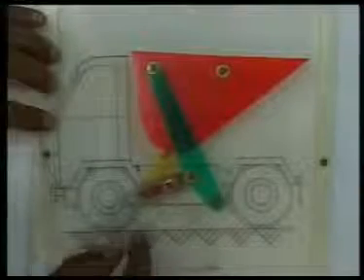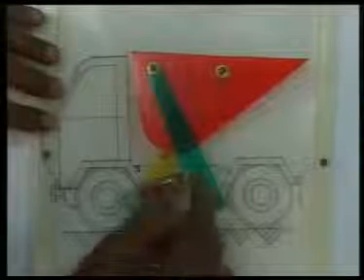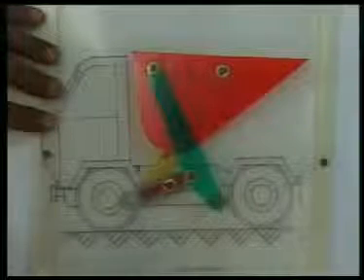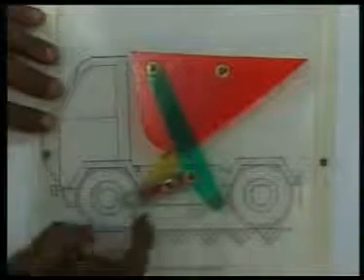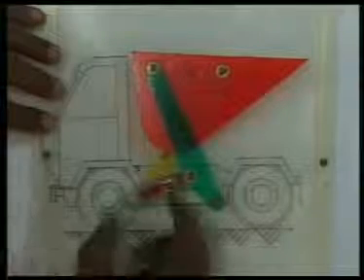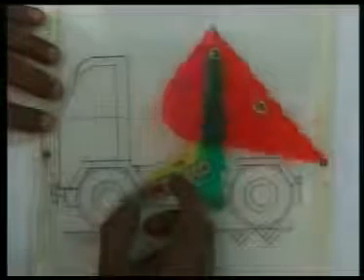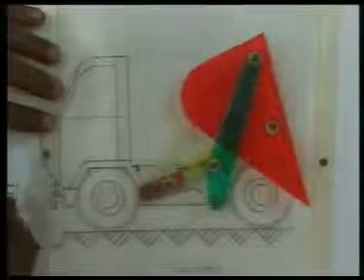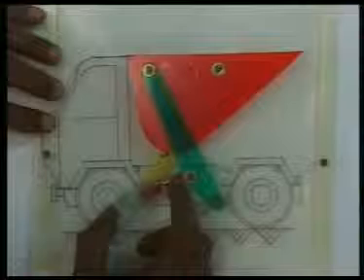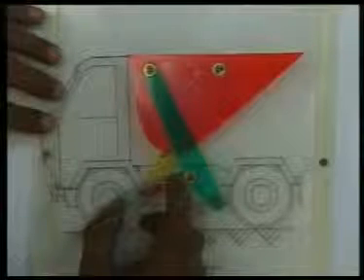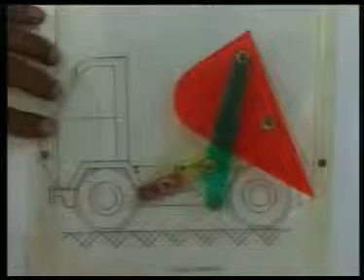As an example of a single degree of freedom mechanism, let us look at this model of a tipper dumper. This has 5 moving links and 1 fixed link, which is the body of the dumper. Here, the input motion is provided by this hydraulic actuator, which tilts the dumper bin. Here, the linear motion of the actuator is being converted to the dumping motion of the bin. This has single degree of freedom.